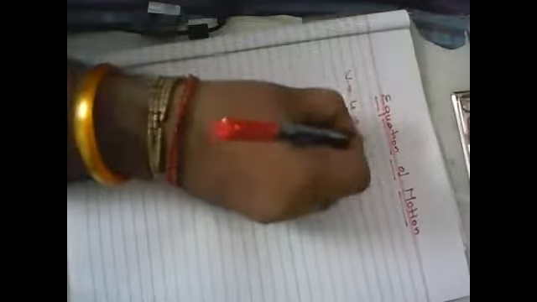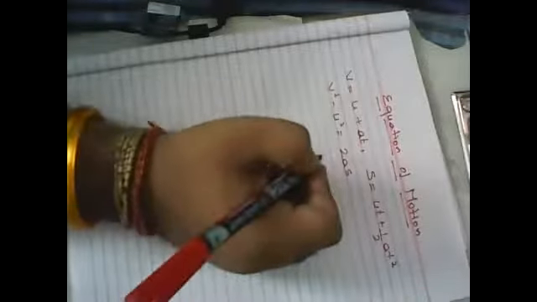So in equation of motion, we have three equations. First is V is equal to U plus AT. Other is S is equal to UT plus half AT square, and V square minus U square is equal to 2AS. So these are the equations. Now how to solve? Please write down side by side.